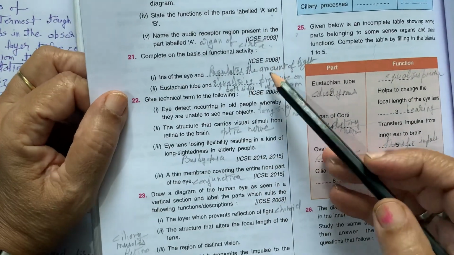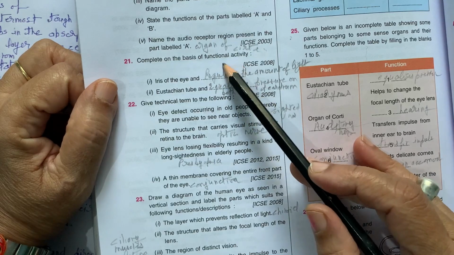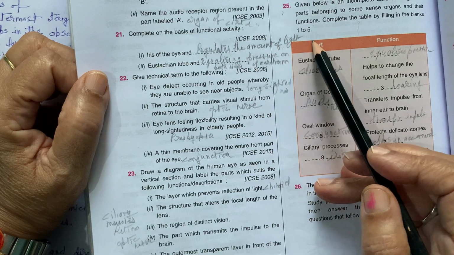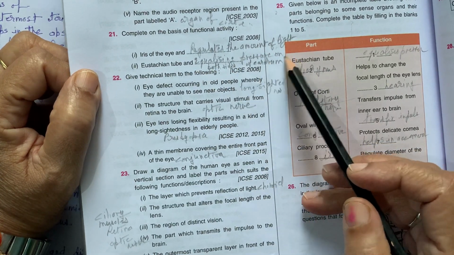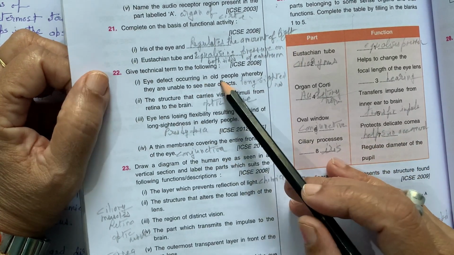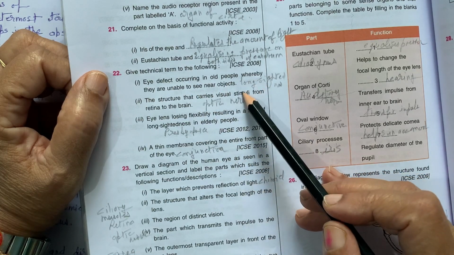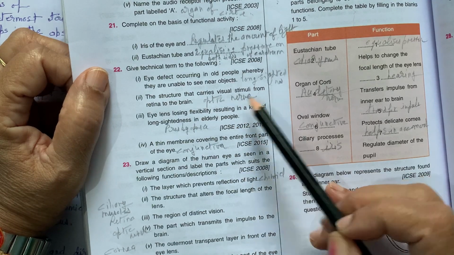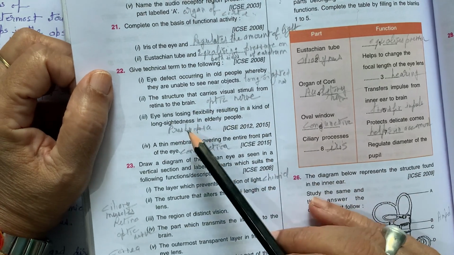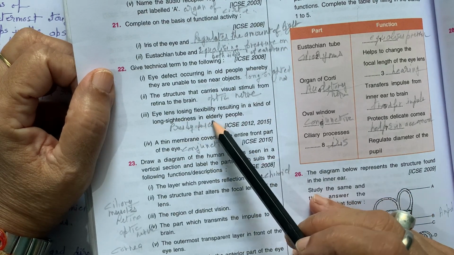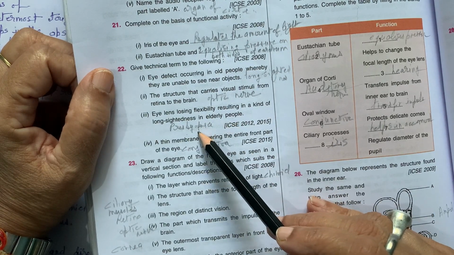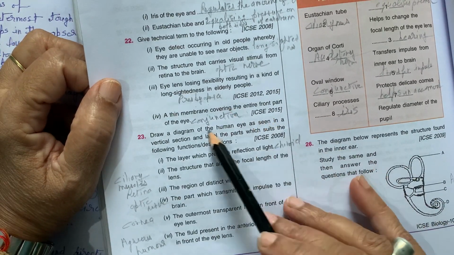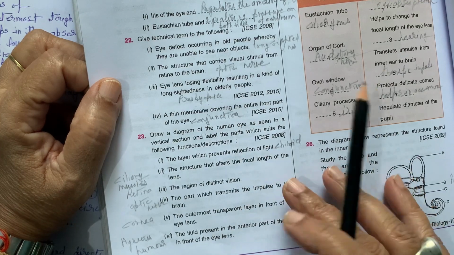सब चीजें वही है, वही उलट पलट के पूछा गया आपसे. Complete on the basis of the functional activity: iris of the eye that regulates the amount of light; Eustachian tube, equalizing pressure on both the sides of the eardrum; eye defect occurring in old people whereby they are unable to see the nearby objects, that is long-sightedness; the structure that carries visual stimuli from retina to the brain, which is the optic nerve; eye lens losing flexibility resulting in a kind of long-sightedness, that is presbyopia; a thin membrane covering the entire front part of the eye, it is the conjunctiva.